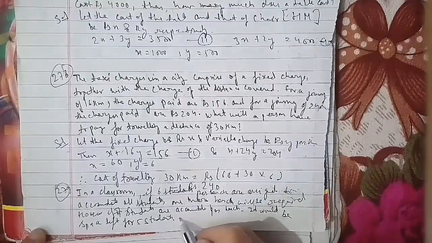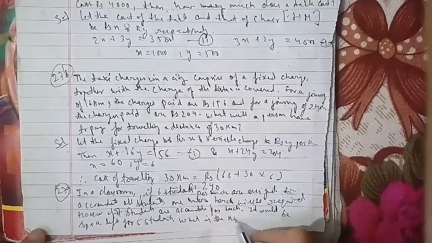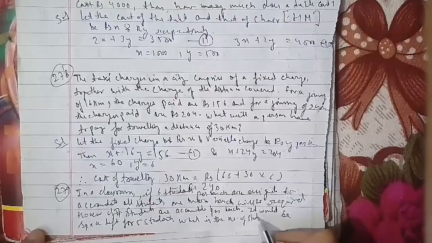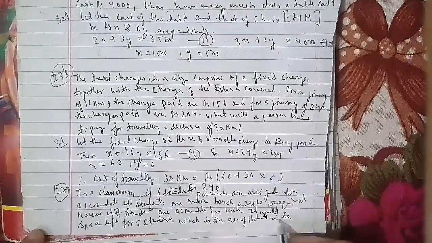What is the number of students in the class?